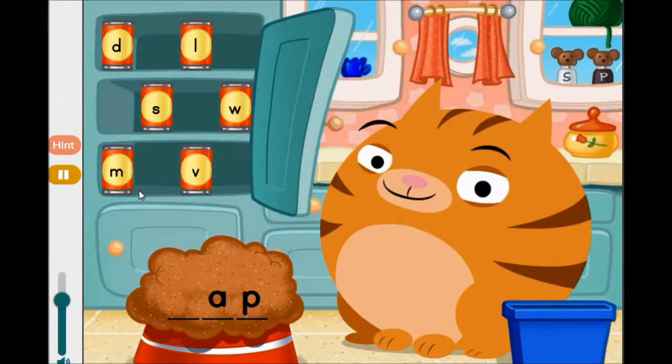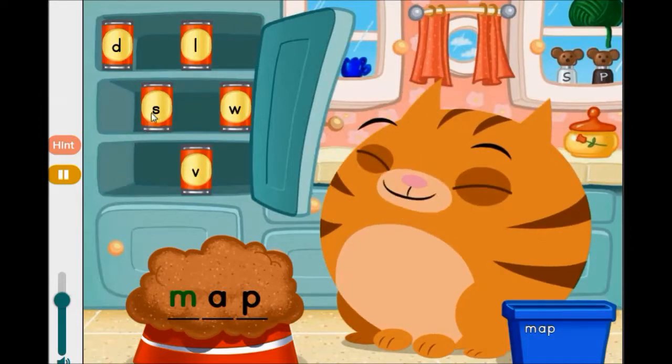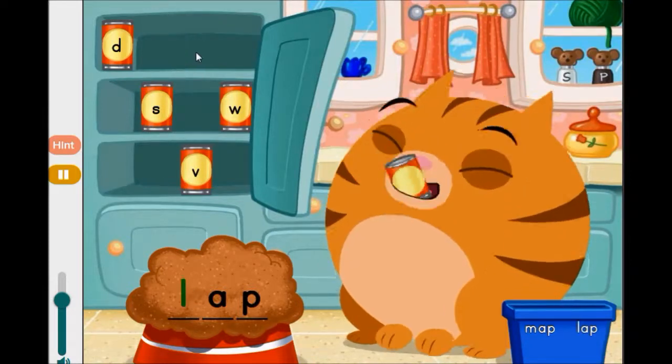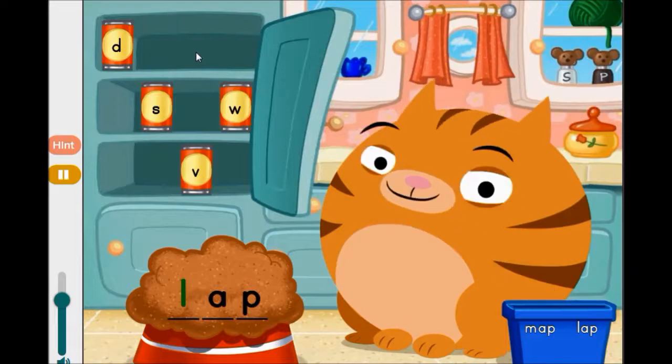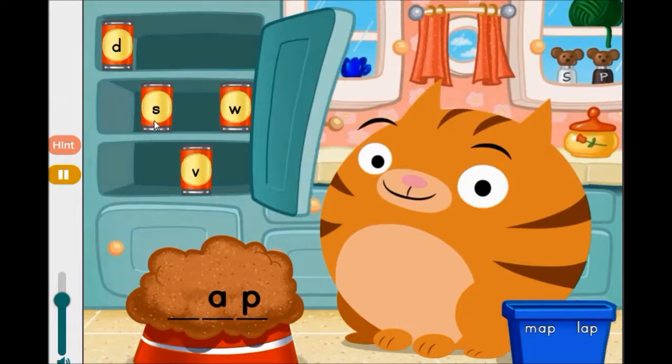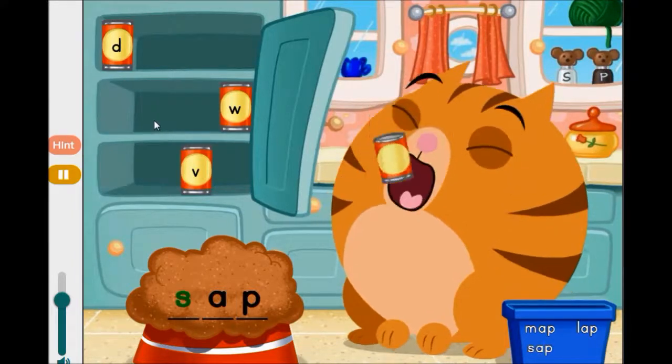Make words ending in ap. What is this? Map. What is this? L. Lap. What is this? Oh, F. Sap.